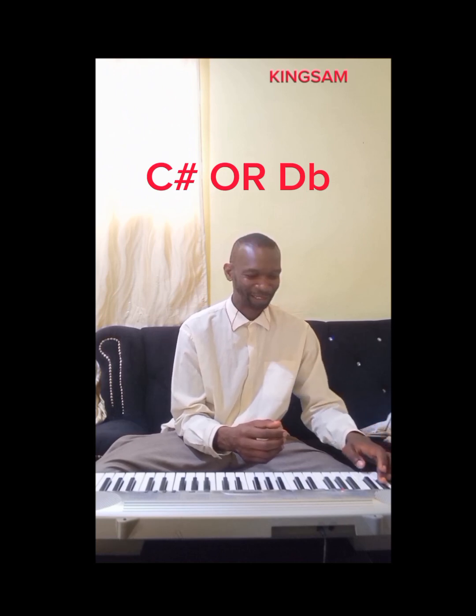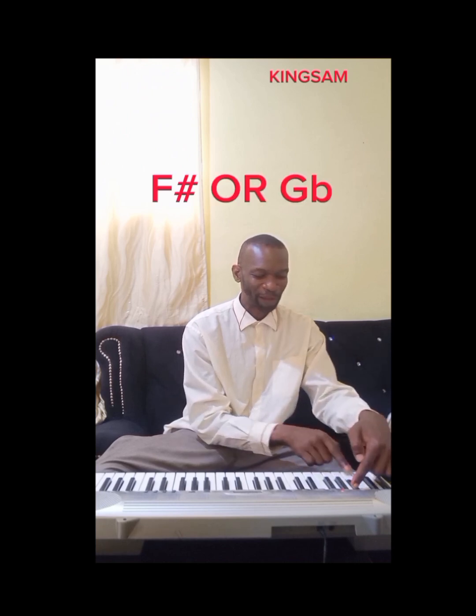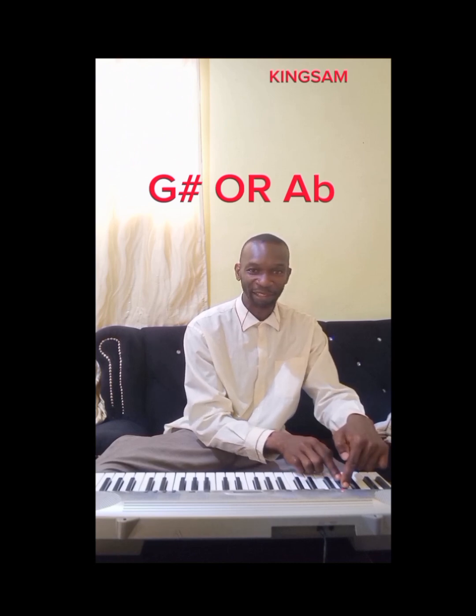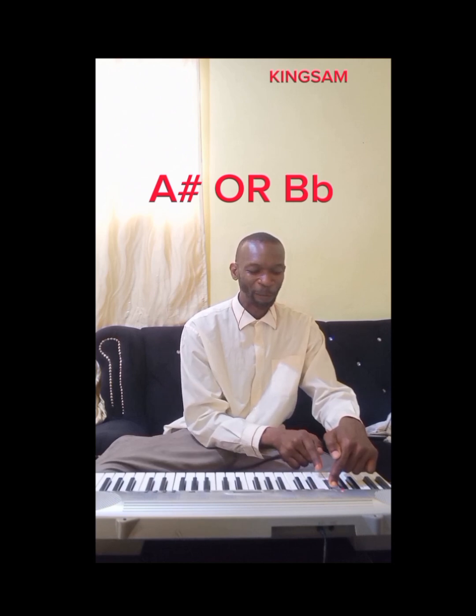Those are enharmonic. C and D name this key as C sharp or D flat. D and E name this key as D sharp or E flat. There is no E sharp because there is no black after E. Everything about flats or sharps is about a black. We have F sharp after F or G flat behind G. We have G sharp after G or A flat behind A. We have A sharp after A or B flat behind B.